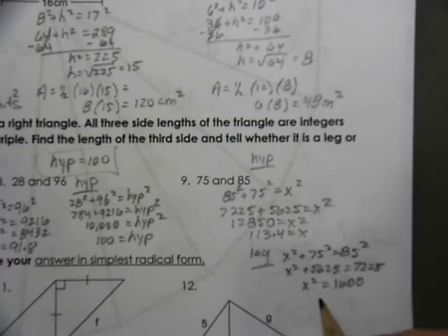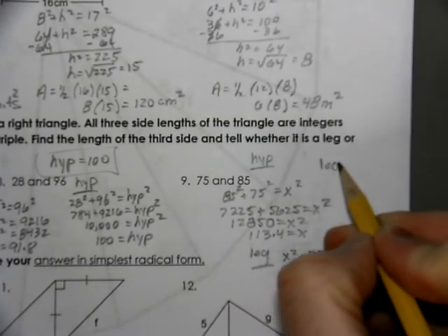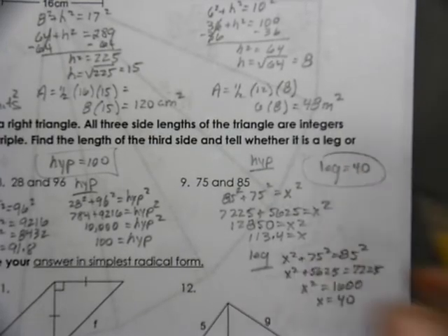So that looks like 1,600 to me. Yeah. So x is going to be 40. So the leg equals 40.